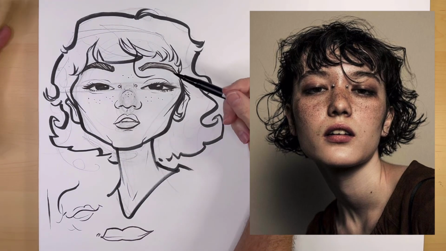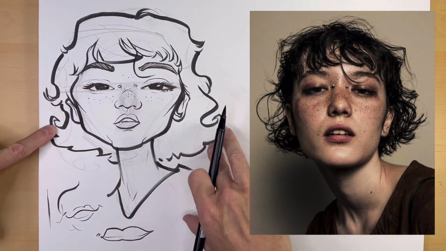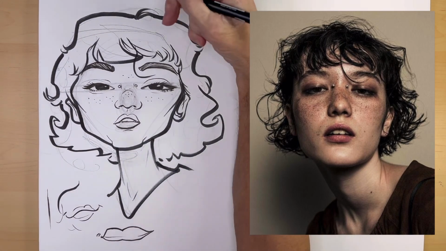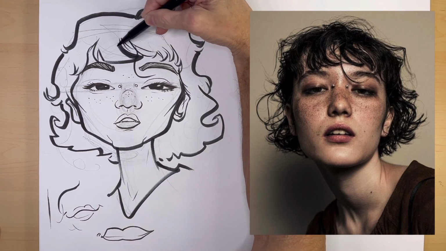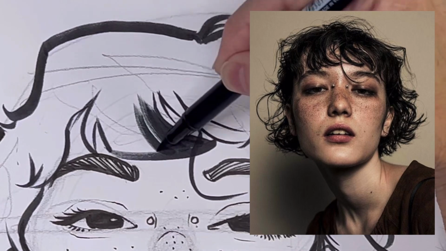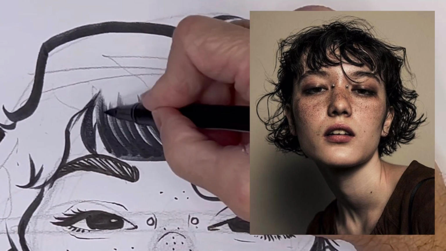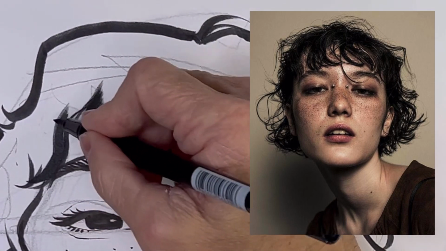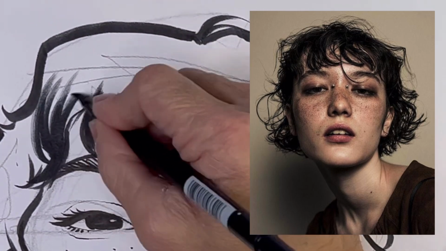Alright, I might leave it like this if I was at a live event and maybe draw some hair flow lines in there because like I said, I'll give myself 4 minutes. But because I'm in my home studio and there's no time limit, I'm going to go ahead and ink this in, this hair shape. Let's see how I'm going to do it.